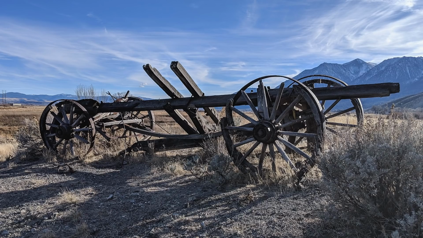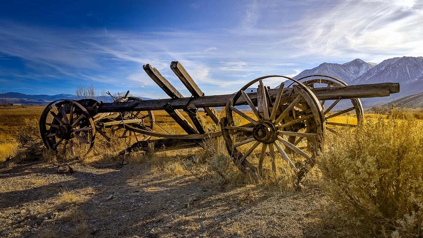In this video, I'm going to show you how to make your Instagram photos look amazing in the Lightroom CC mobile app.